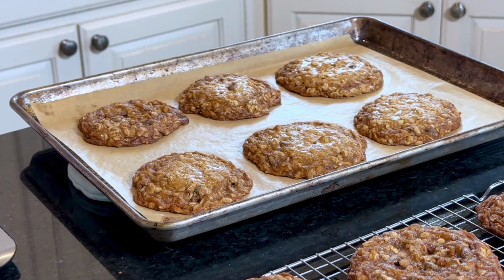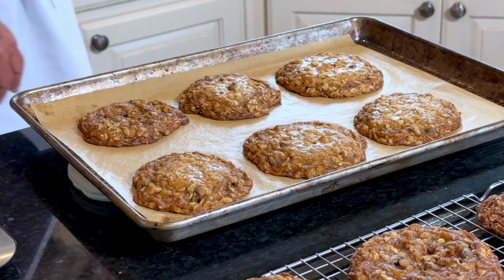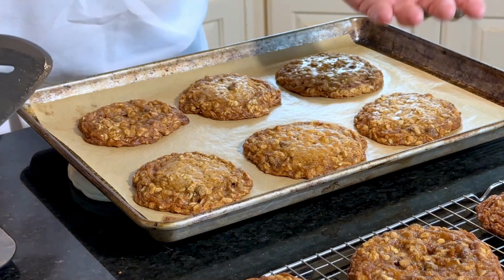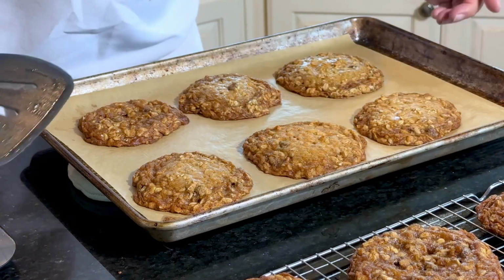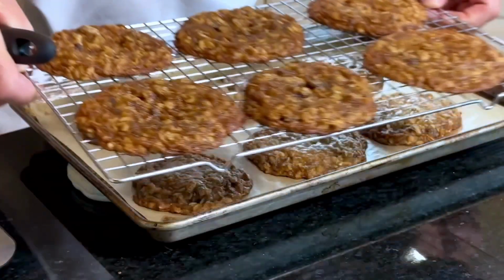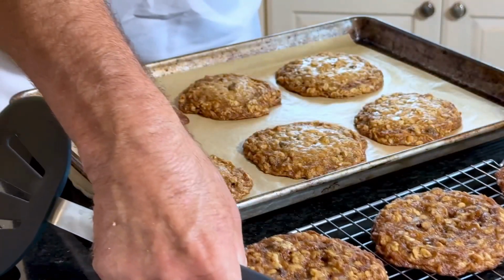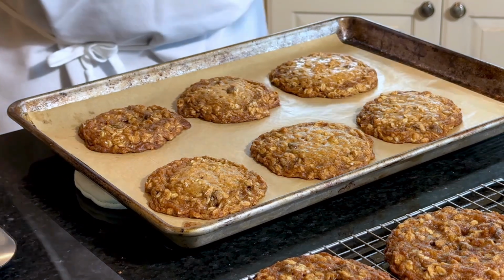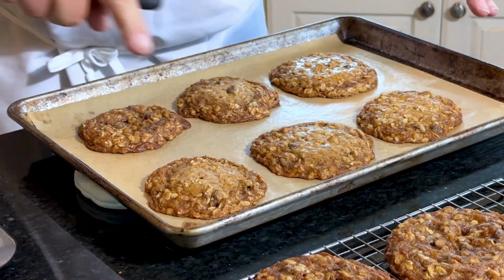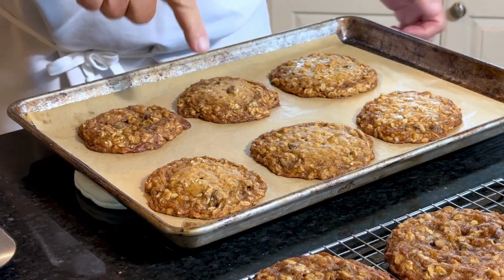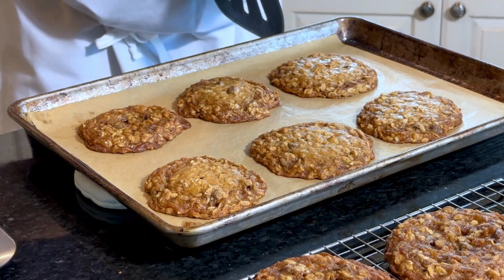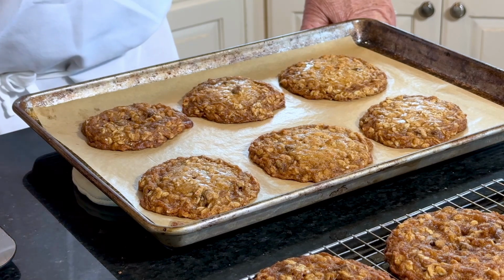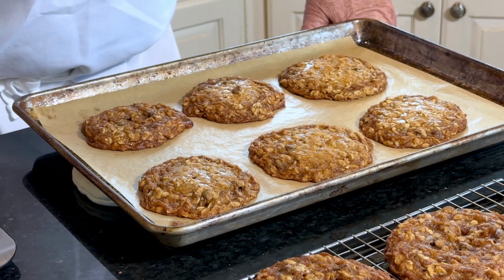All righty. We took this second batch out just now. And you can see clearly these kind of sunk down a little bit. But I told you I did some temperature changes. Those were started out at 350. These were started out at 375 and baked for 13 minutes. So we'll see how they act when they start cooling.